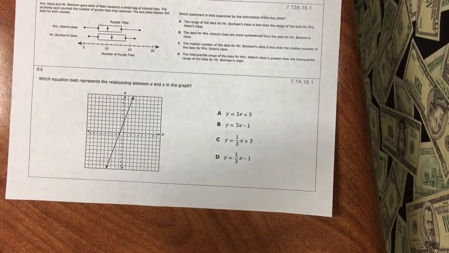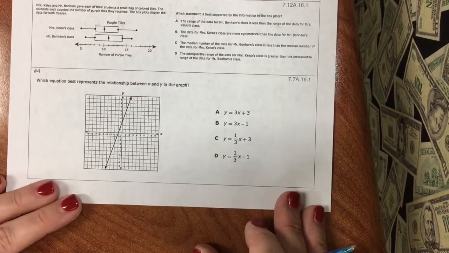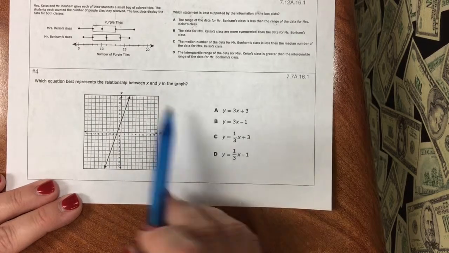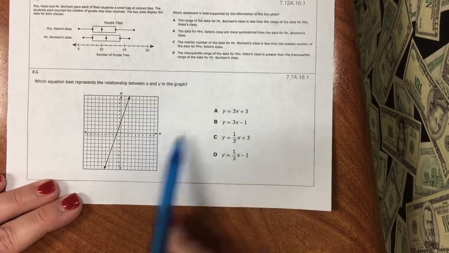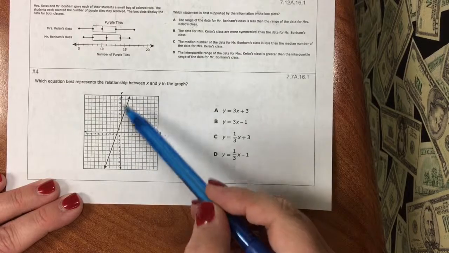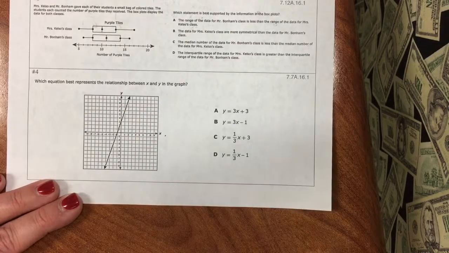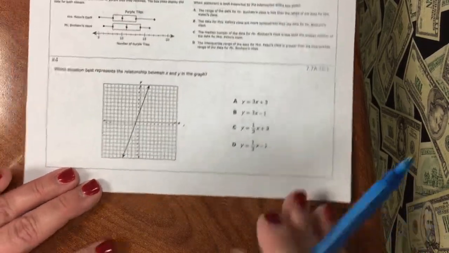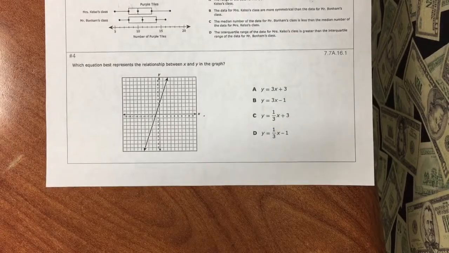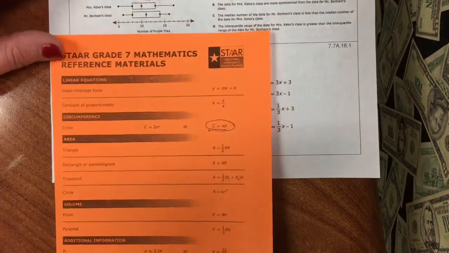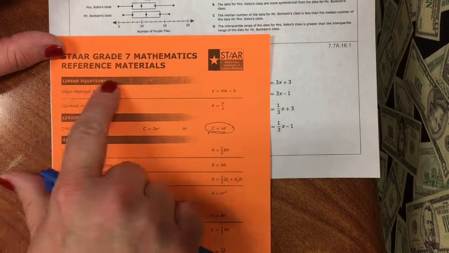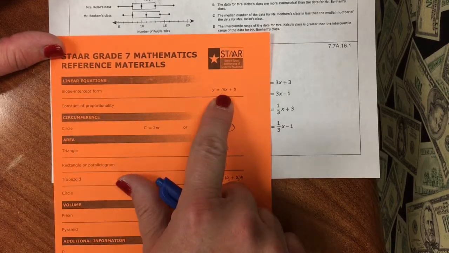Okay, number 4. Which equation best represents the relationship between x and y in the graph? So here's our x-axis, here's our y-axis, here's our equations. All of these equations are linear equations, and we write those linear equations in slope-intercept form.